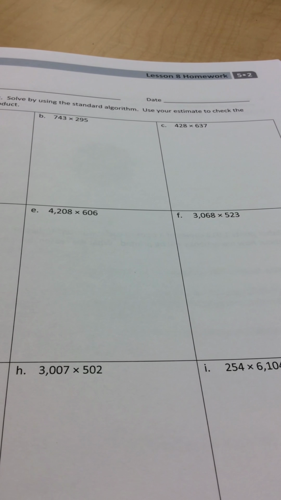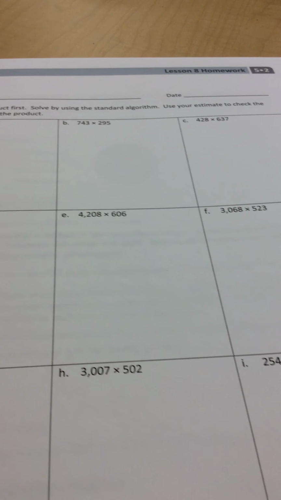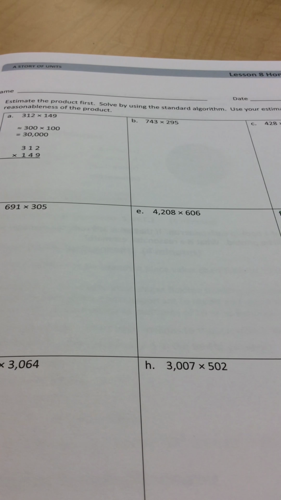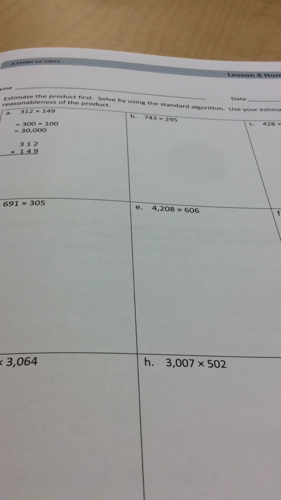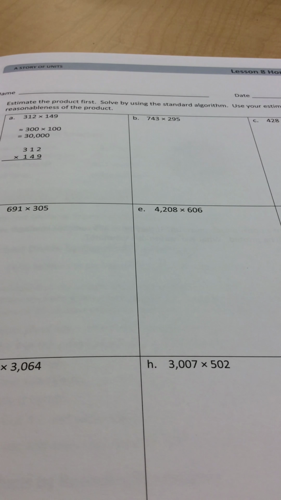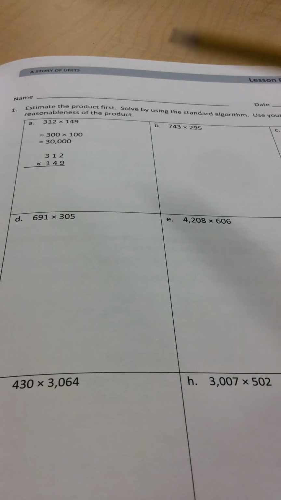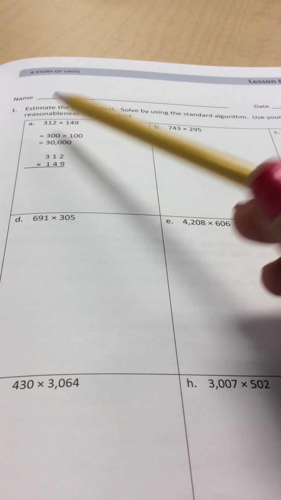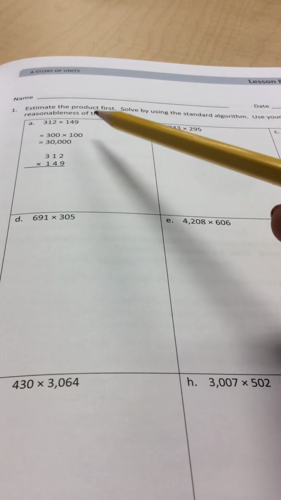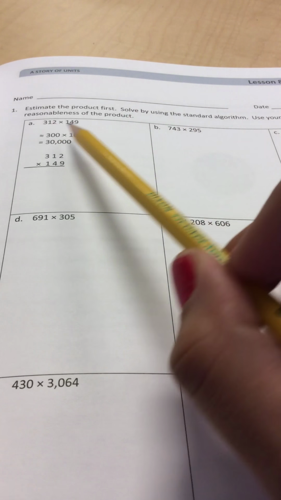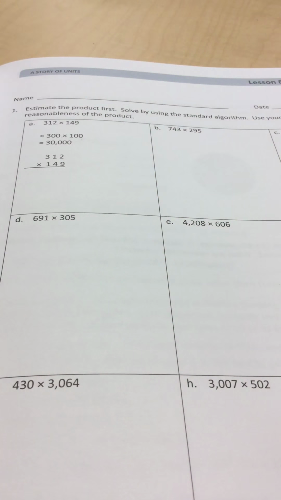This is Module 2, Lesson 8 homework, and this is estimating the reasonableness of the product before we actually multiply. So you can see in number 1, letter A, they've rounded 312 to 300 and 149 to 100, and then they're saying that 300 times 100 is 30,000.